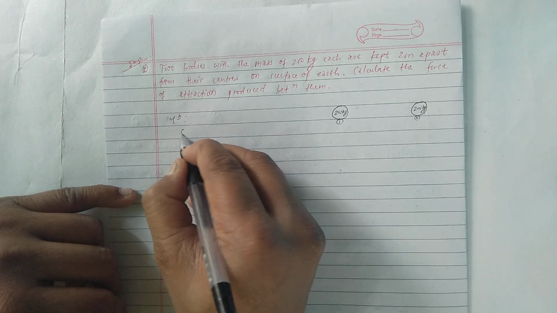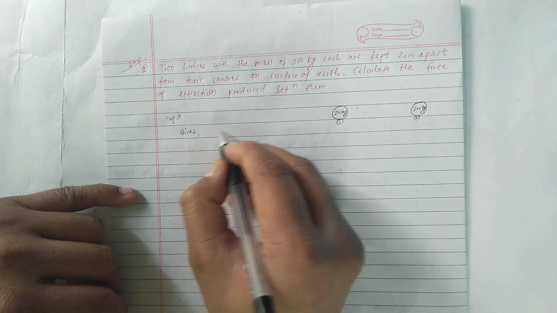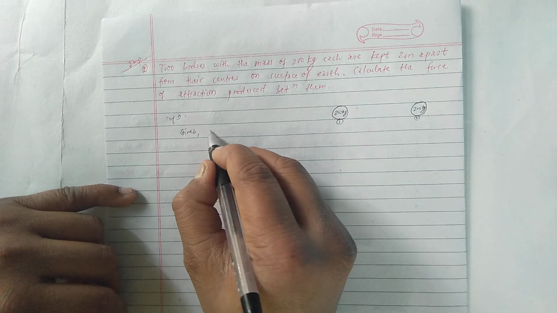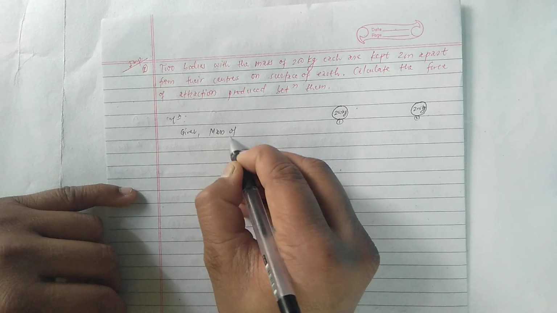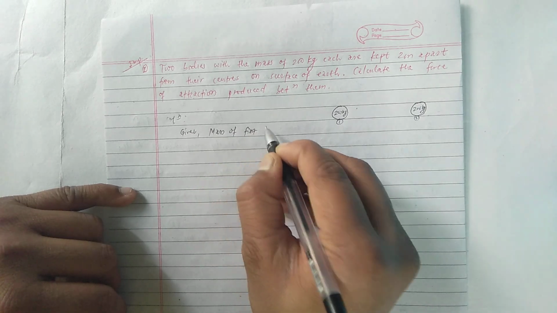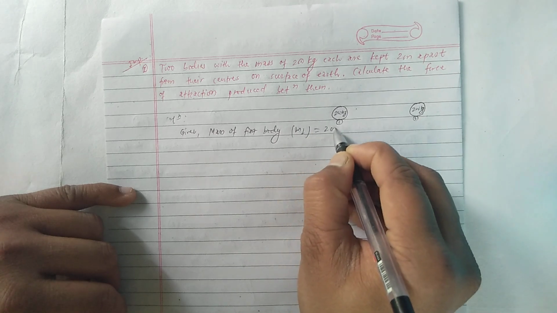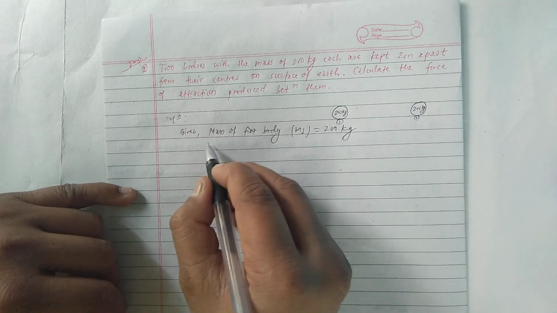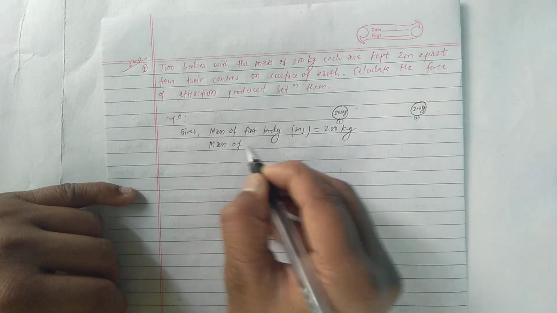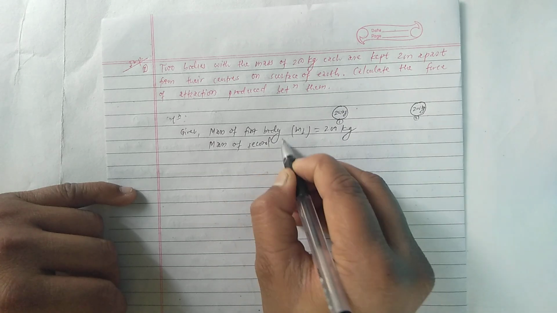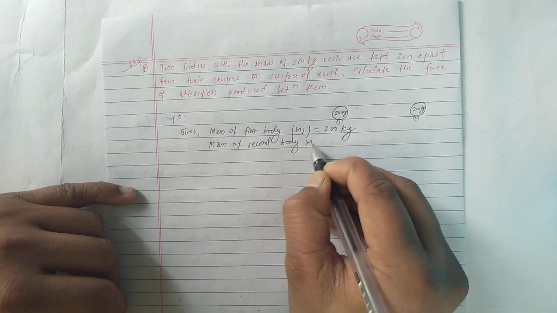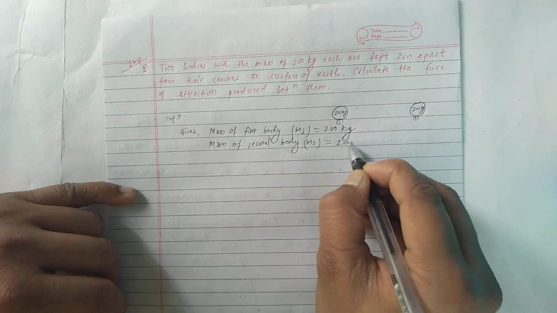So, given: mass of the first body, m1 equal to 200 kg. Similarly, mass of the second body, m2, is also the same, 200 kg.